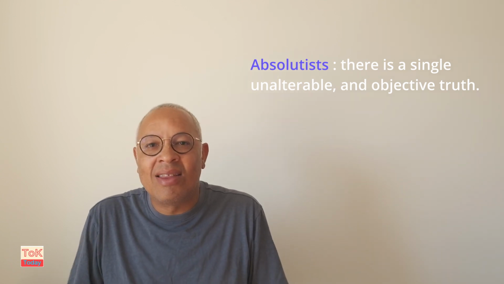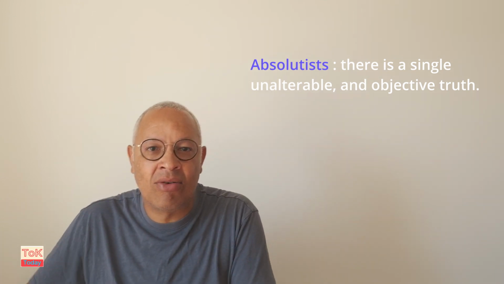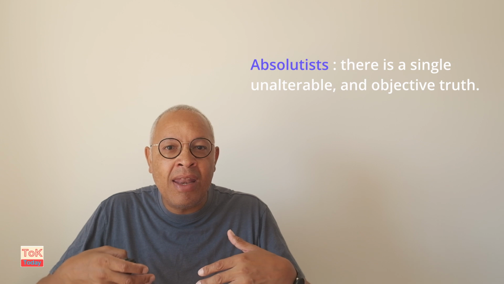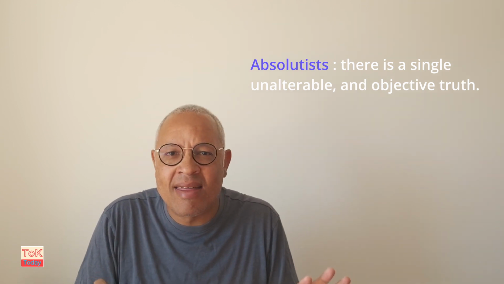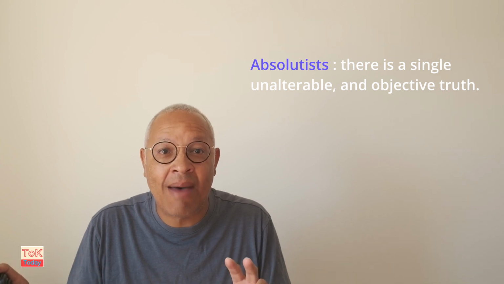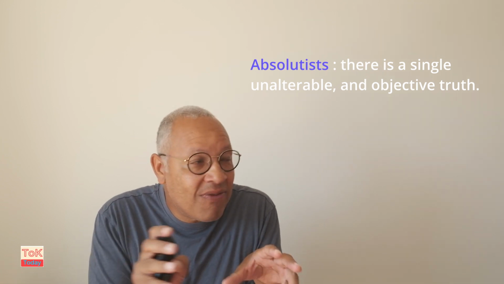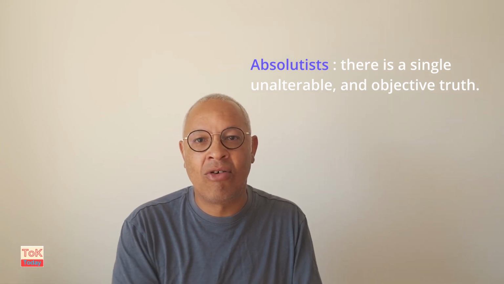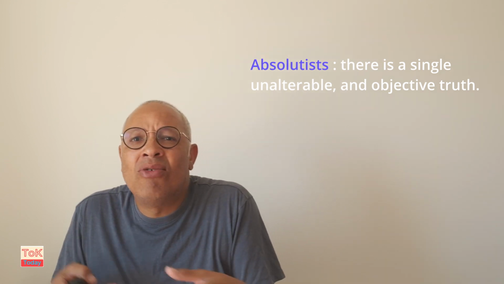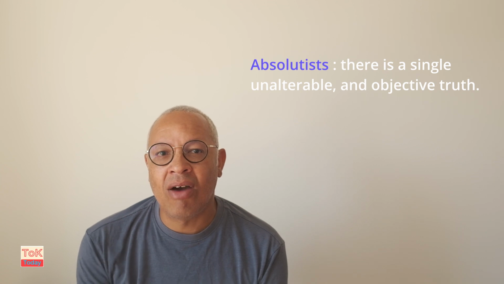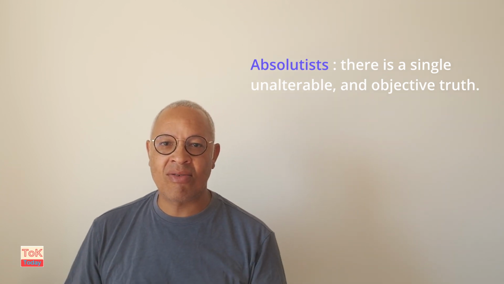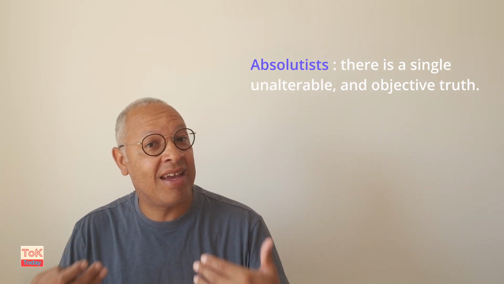So this is the idea that there is a single historical truth. And absolutist historians aspire to portray history as it's truly happened, asserting that there is a definitive account of historical events which can be known through meticulous research and comprehensive evidence. Now, they contend that the historian's role is similar to that of a scientist.